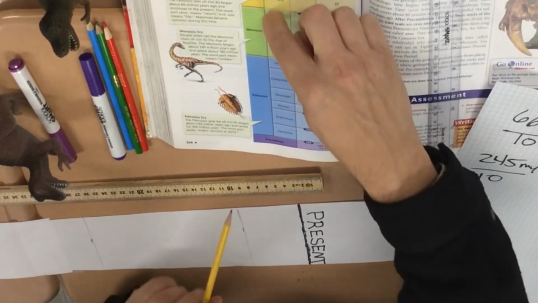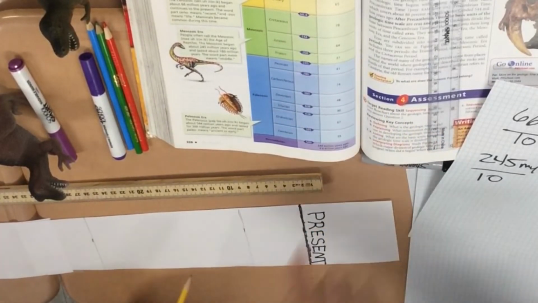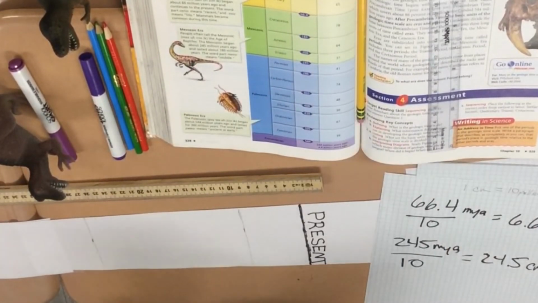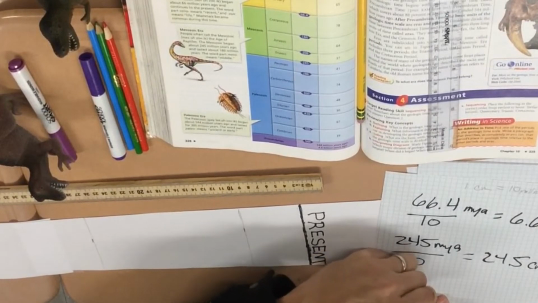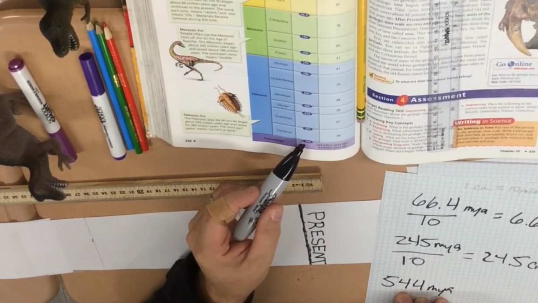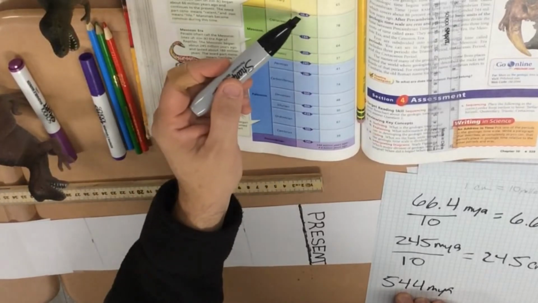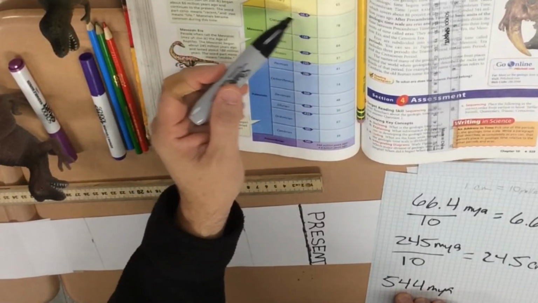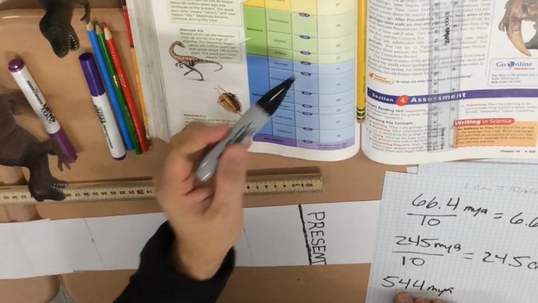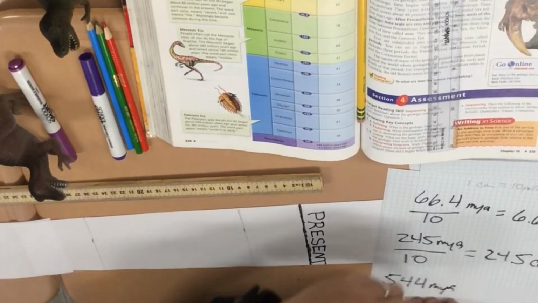And then that's this line right here, the line that separates the Mesozoic from the Paleozoic. And the Paleozoic began 544 million years ago, MYA, and I got that number right here. Here's the number of millions of years ago: 66.4 to the division between the Mesozoic and the Cenozoic, 245 to the division between the Paleozoic and the Mesozoic, and the division between the Precambrian and the Paleozoic was 544.